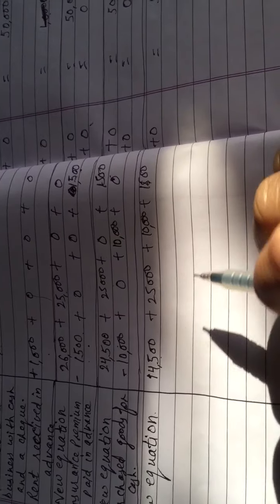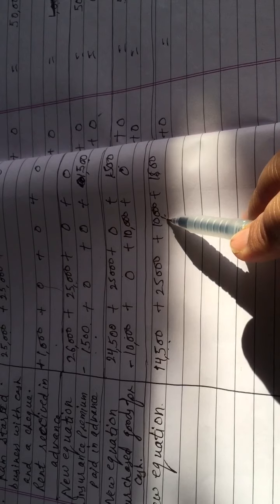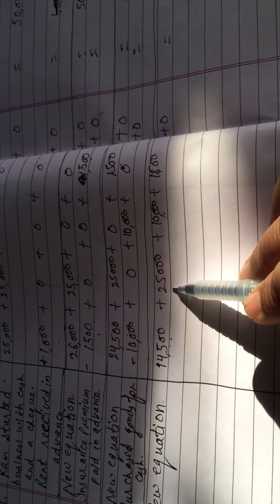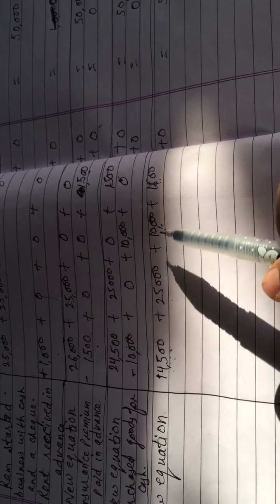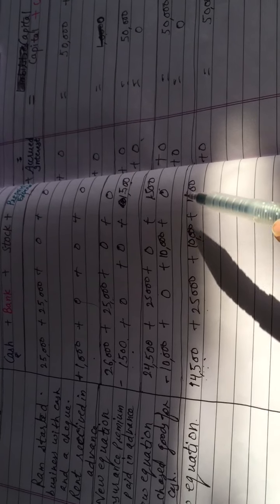Total is equal. 14,500 plus 10,000, that is 24,500, plus 25,000, plus 1,500, that is 51,000. Bank is 25,000 and prepaid expenses are 1,500, so both sides are equal, 51,000.